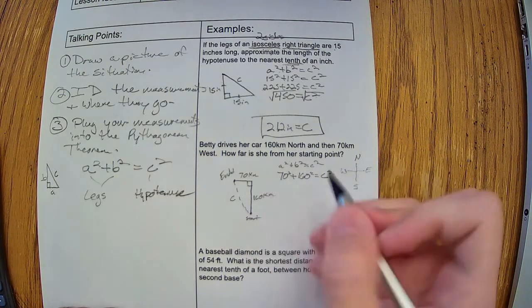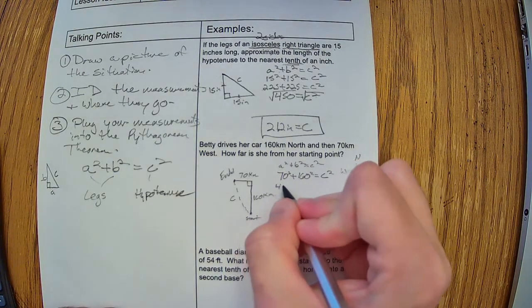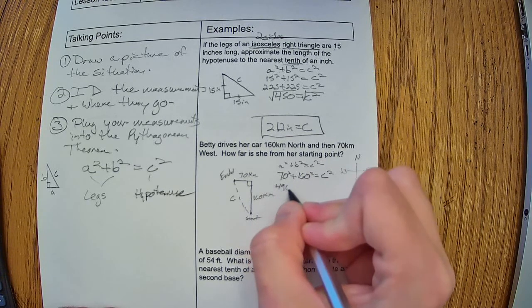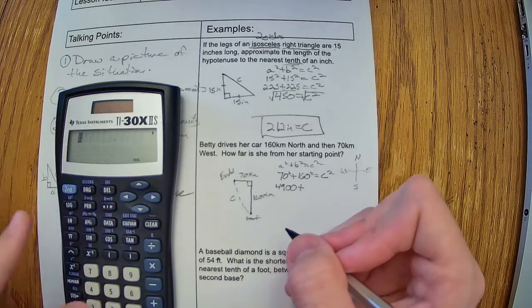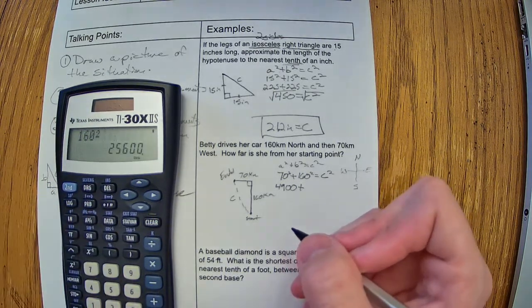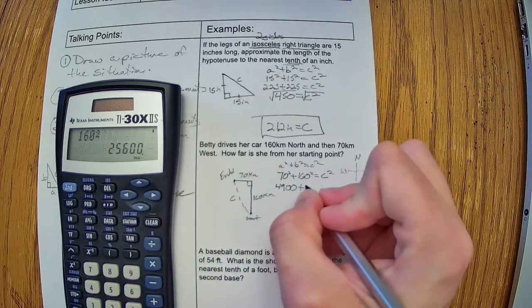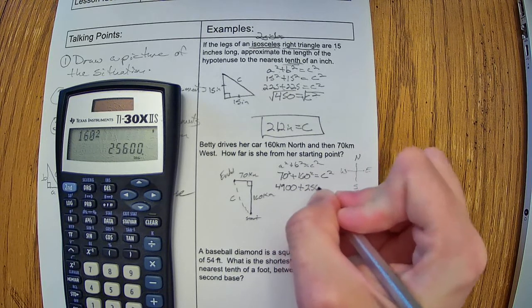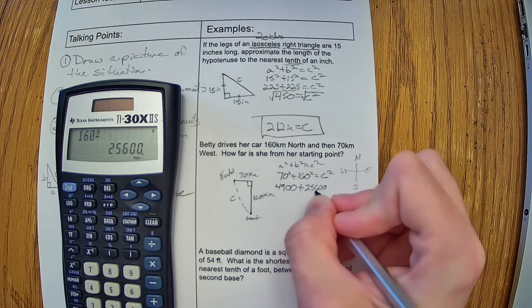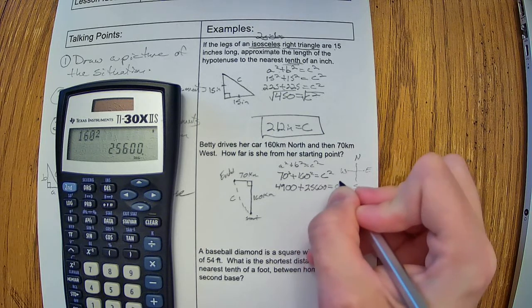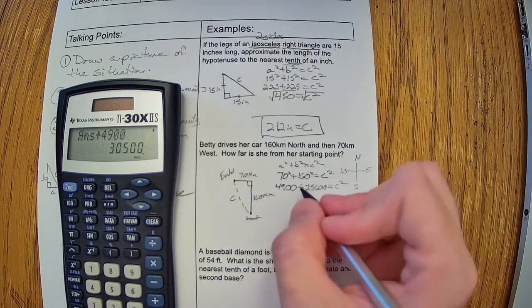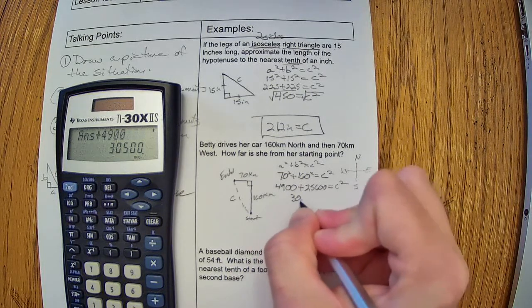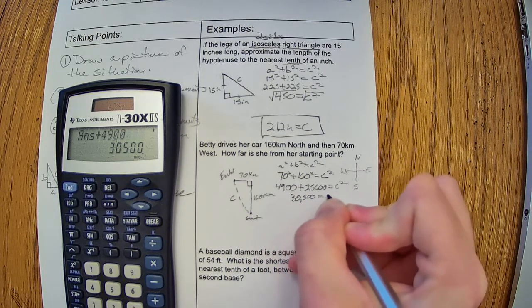Excellent. Well, I know 7 times 7 is 49. And since we've got two 70s, that's 2 zeros. 16 I'm not as familiar with, so let's take a look. 160 squared is 256. That makes sense. 256 and then 2 zeros, so 25,600 is equal to C squared. Well, since we've got that up, let's go ahead and add the 4,900 to it. And that's 30,500 is equal to C squared.